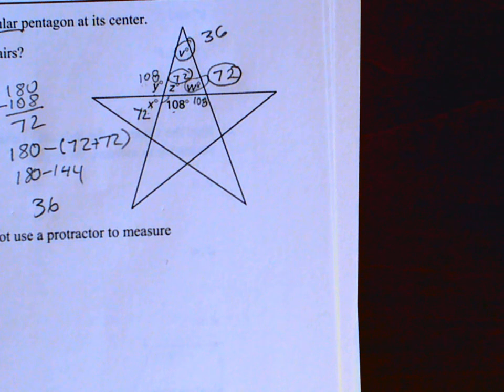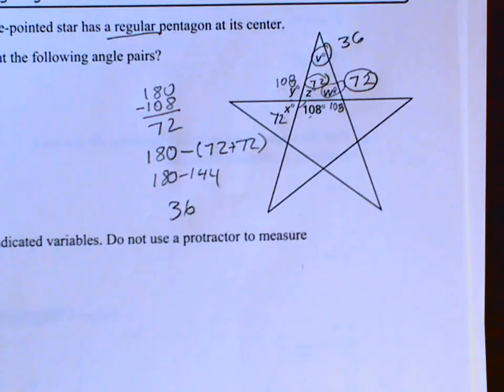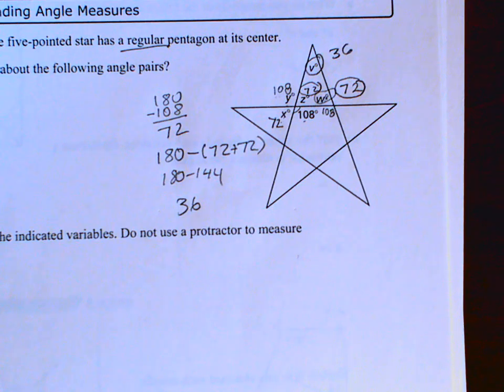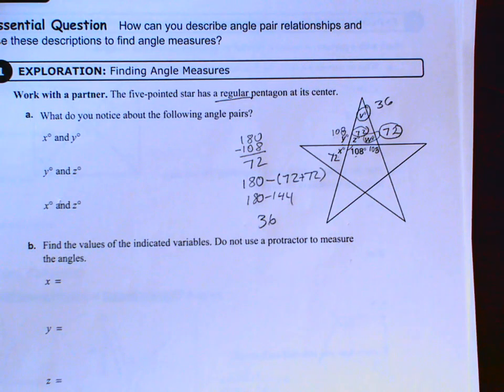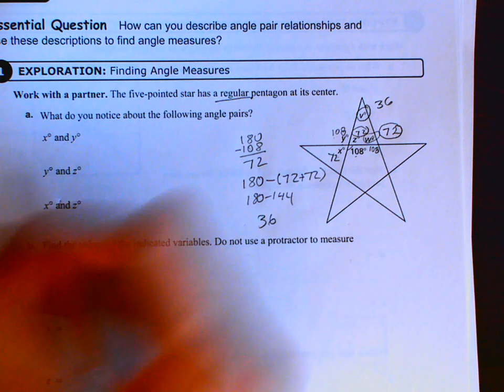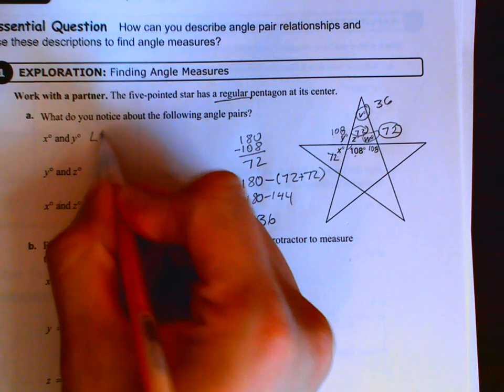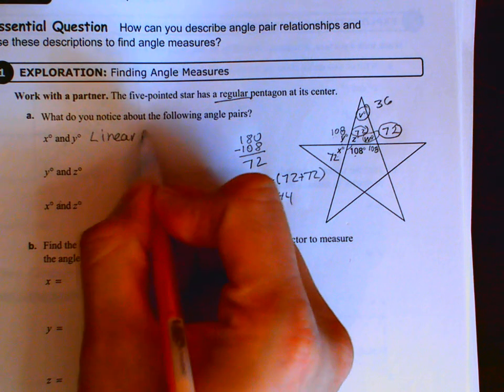So now I have all the information to go back and answer my questions. All right, so first question is, what do you notice about the following angle pairs? X and Y. Well, they're adjacent to each other. They form a line. Therefore, they must be a linear pair.